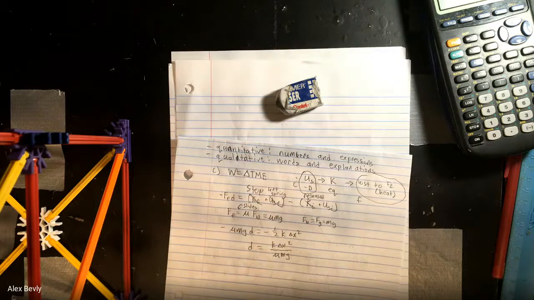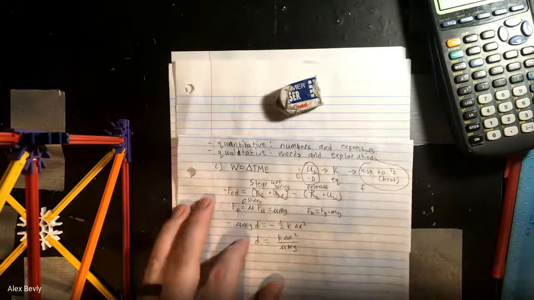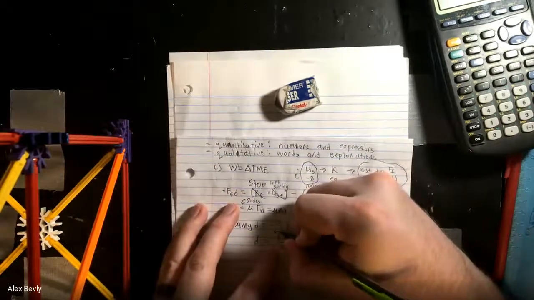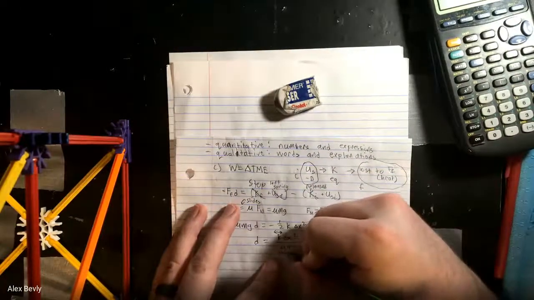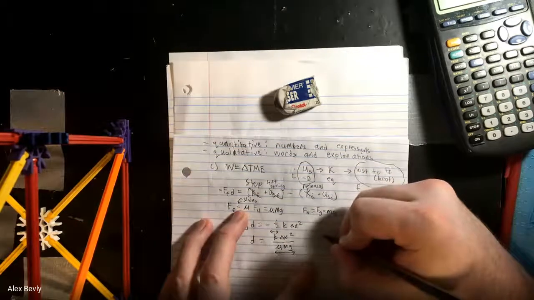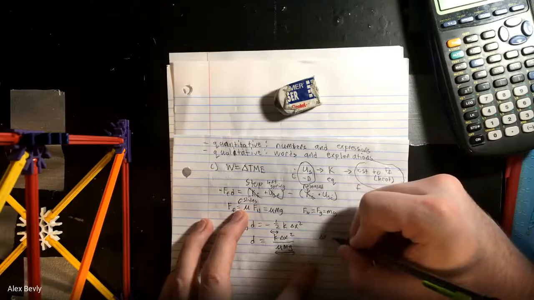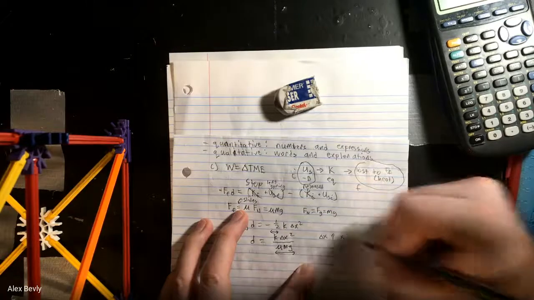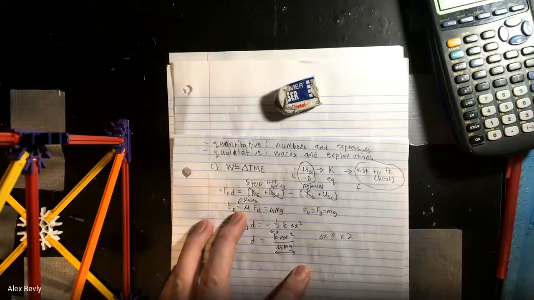Now, what's the only thing I change? I didn't change my spring, so spring constant didn't change. I didn't change coefficient of friction or mass times acceleration due to gravity. All I changed was 2d. So my displacement goes up times 2, but this is squared, right?